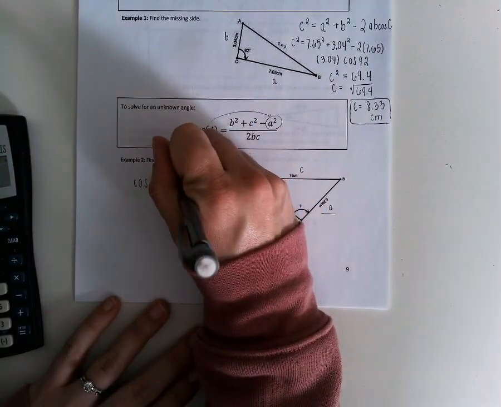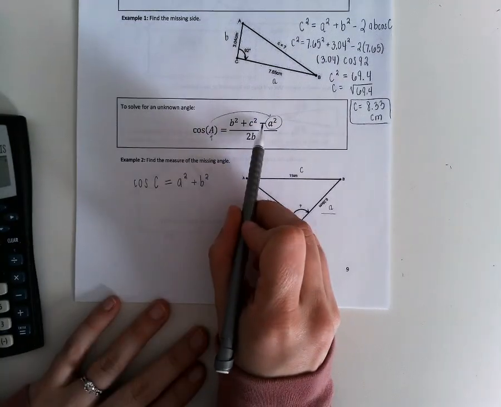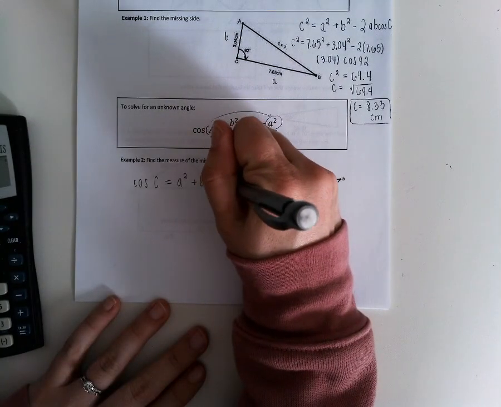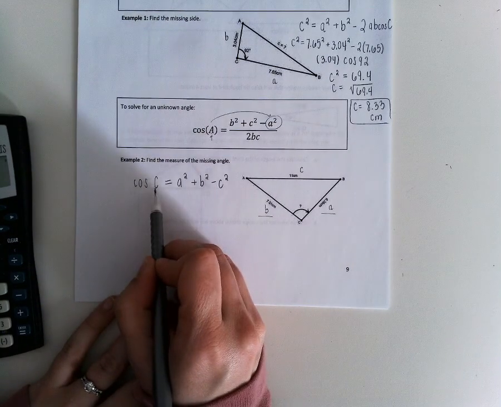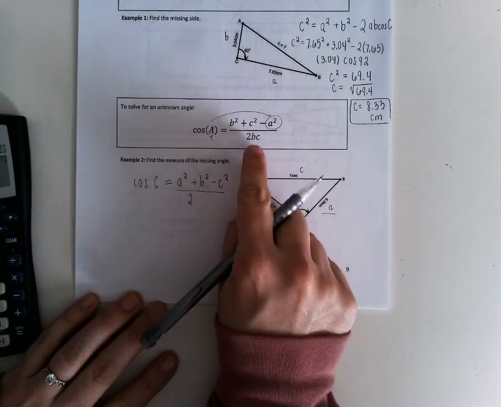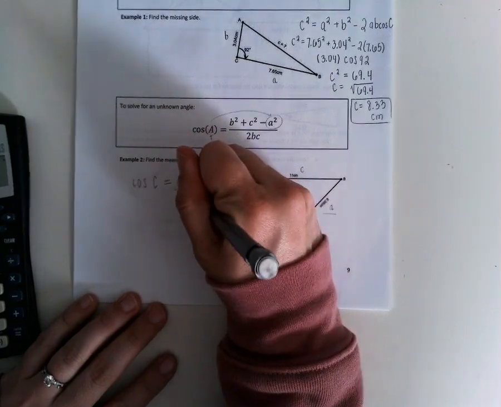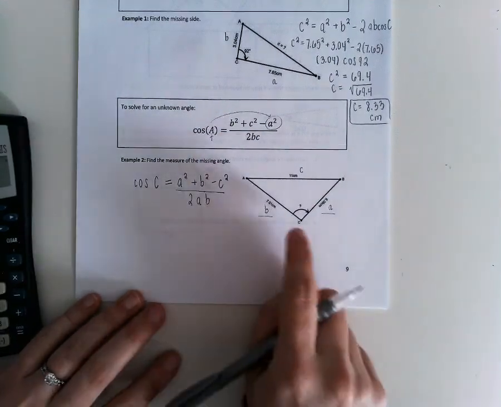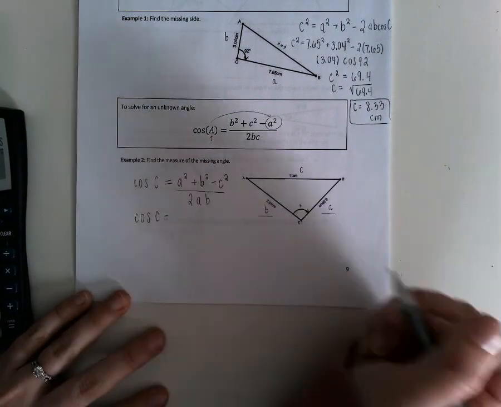So A squared plus B squared, and I'm going to subtract the side that goes with the angle I'm looking for. Then I divide by 2 times these adjacent sides again, so 2AB.